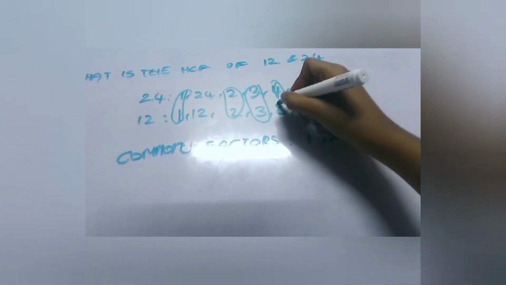And then you got to write 1, then yes, 2, so 2, and 3, then 3, yes, 4, then 6, yep, that's all. So which is the highest factor here? 1, 2, 3, 4, 6. It would be 6. So the HCF of 12 and 24 would be 6.